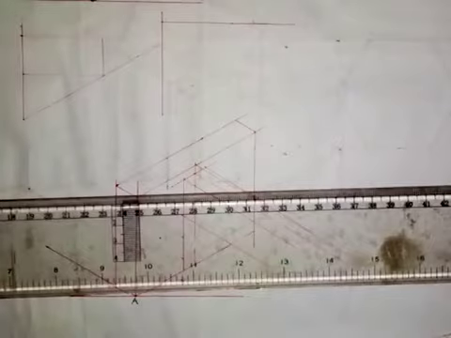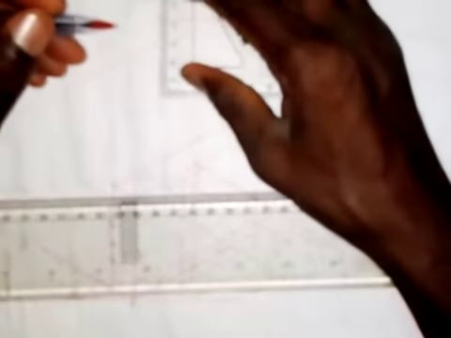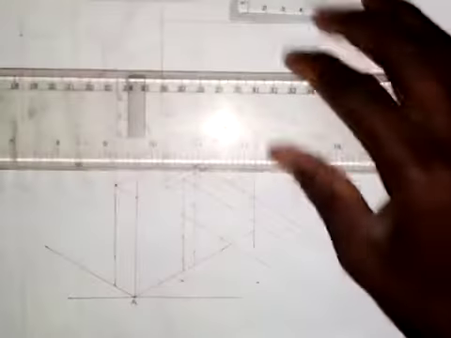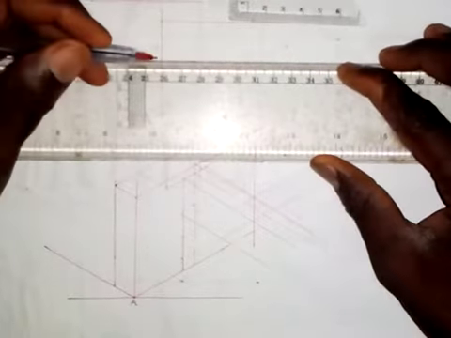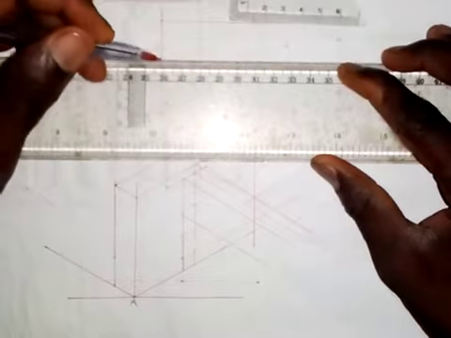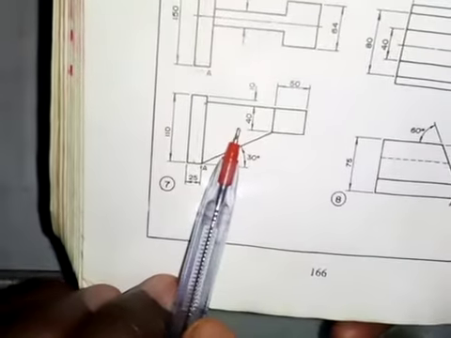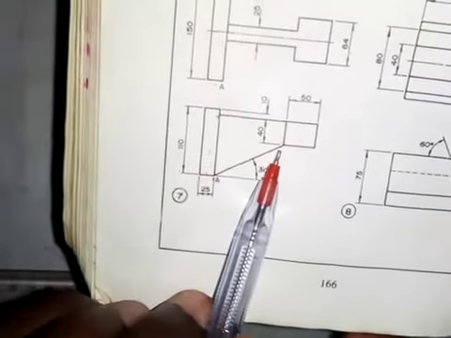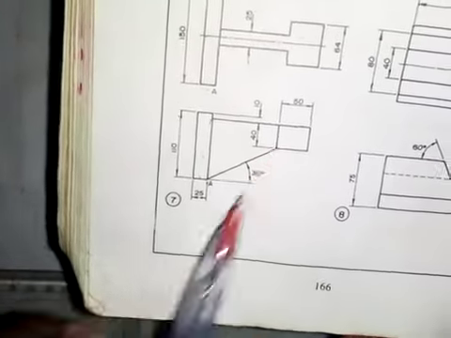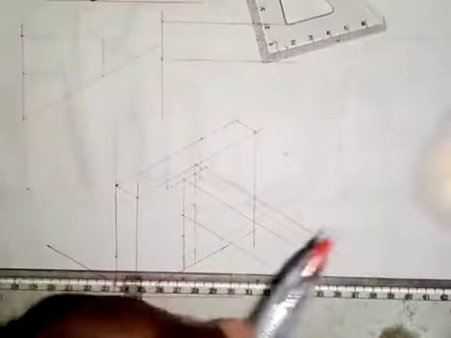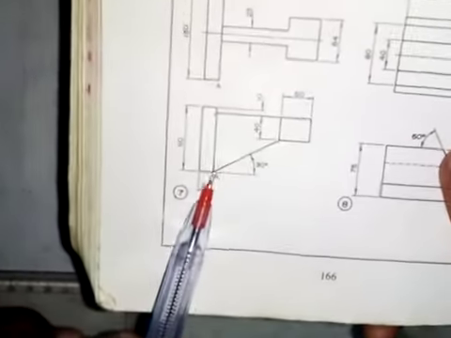Then I will take a measurement of 20 millimeters down, and I will draw a horizontal line here like this. With this horizontal line that I've drawn, normally you can draw a horizontal line out of this. So I want to get this point. That's what I want to do. So I'll just take my compass. Sorry, not compass. The line is inclined at an angle of 30 degrees to the horizontal.